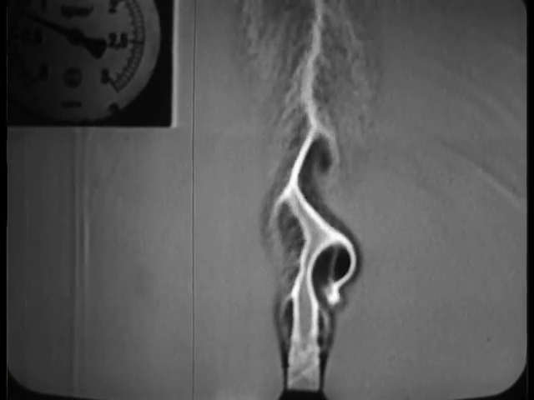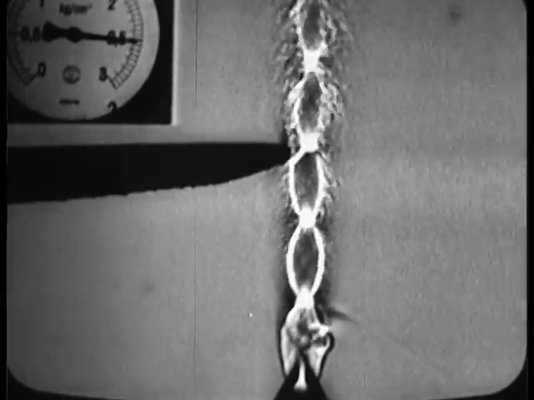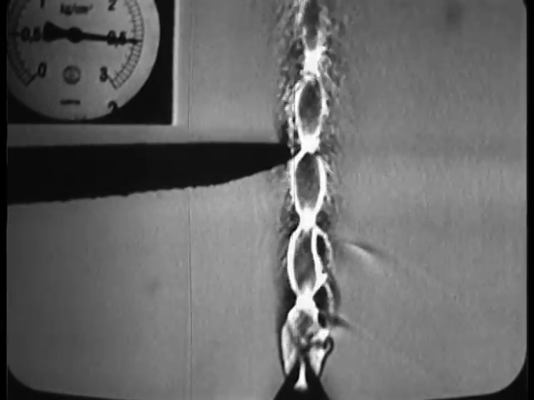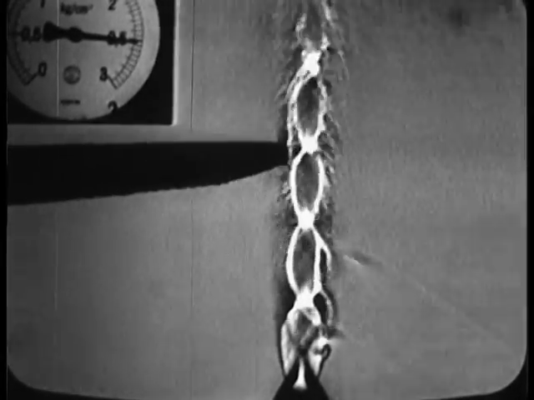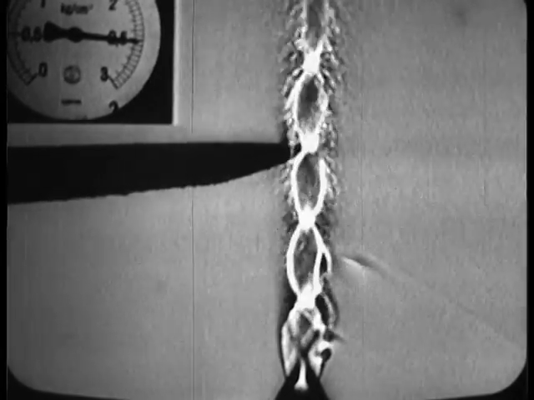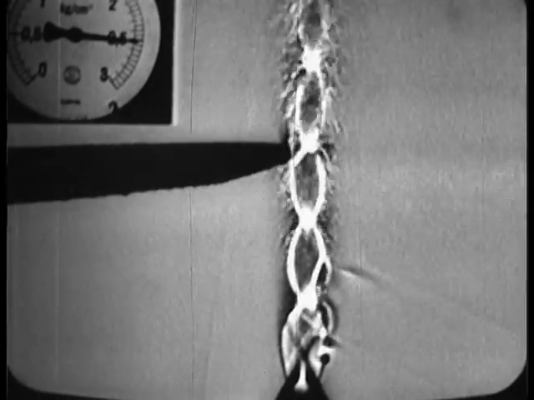The same at a pressure ratio of 3.5. Interaction as a function of time. Confirmation of the dominant role of the lip. Alpha varies from 0 to minus 60 degrees.